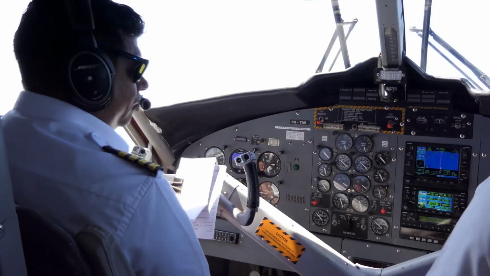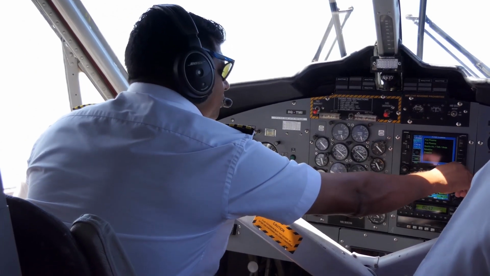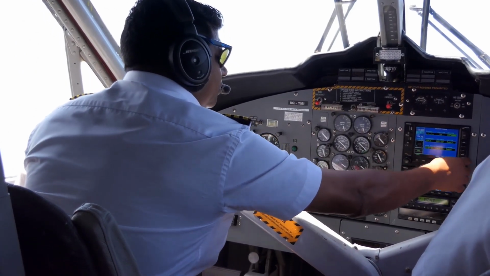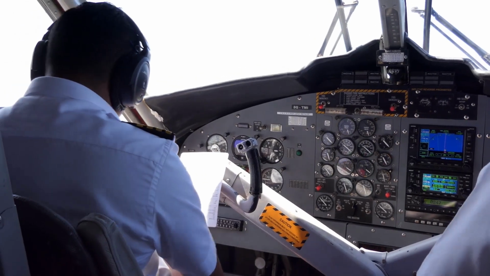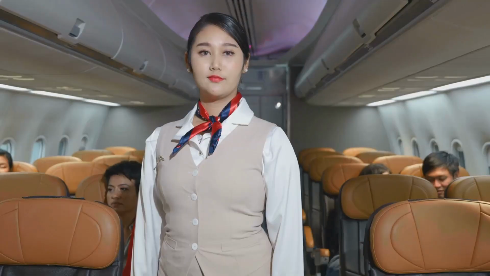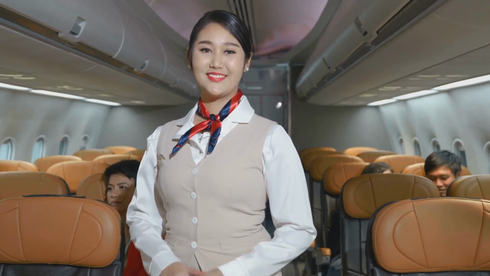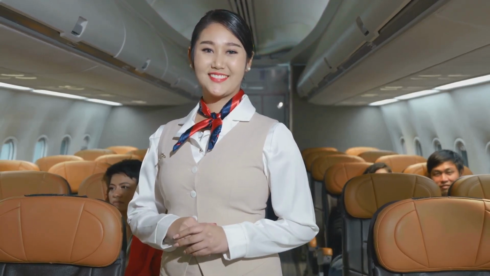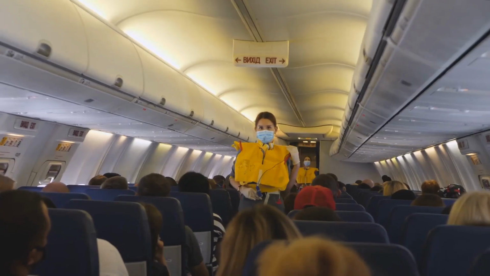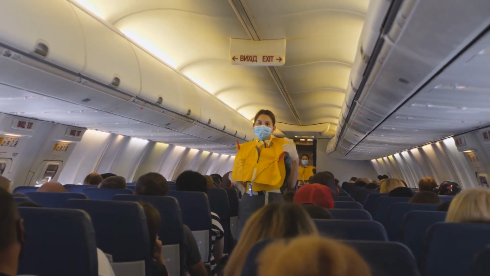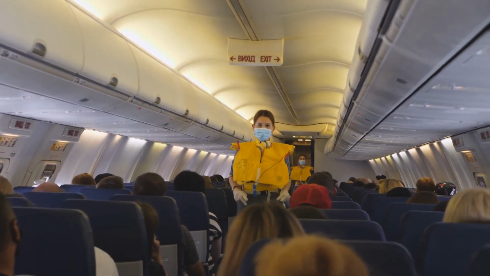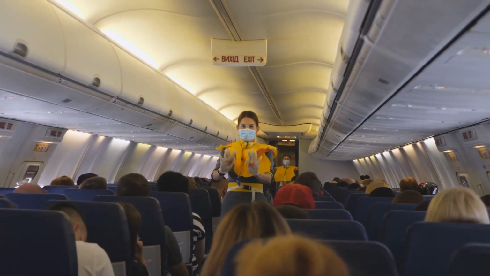Yet, amid these changes, it was clear that the industry's evolution was not just about new rules or technologies. It was about fostering a culture of safety. From the boardroom to the cockpit, the commitment to safety became paramount, with everyone in the aviation ecosystem understanding their role in maintaining it.